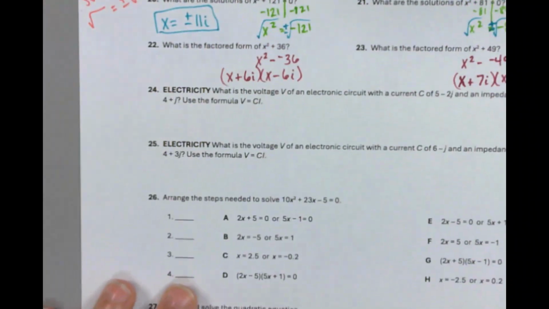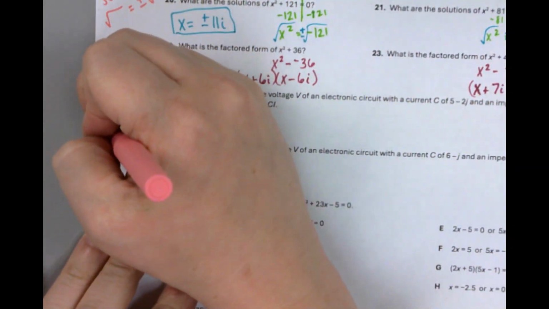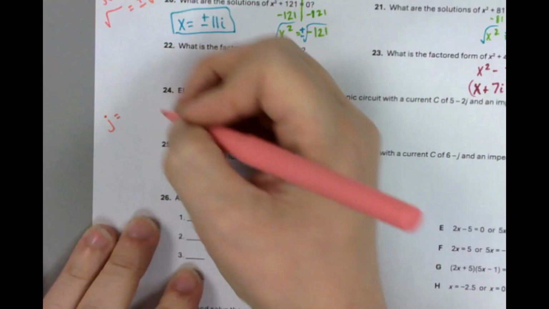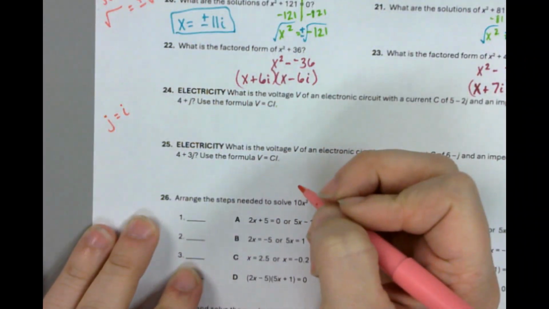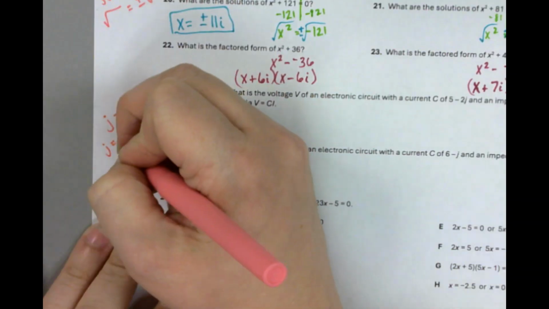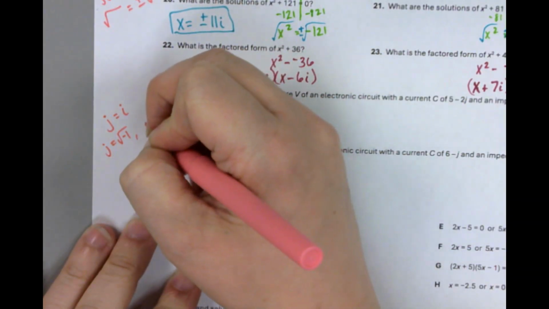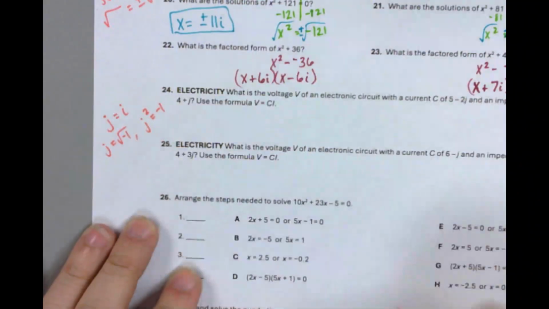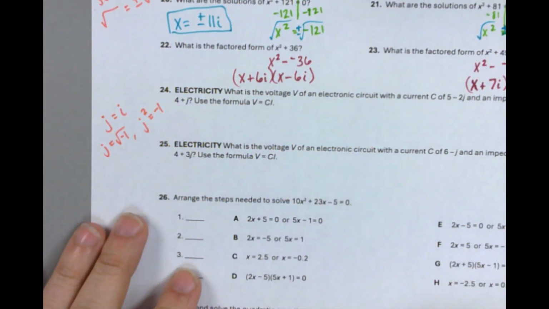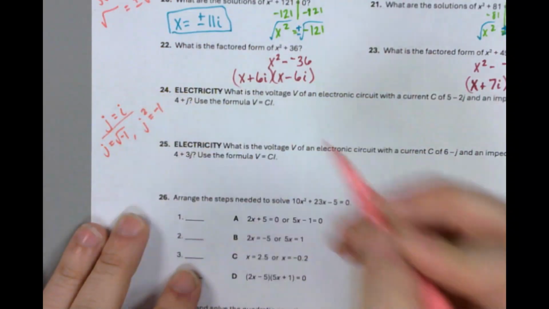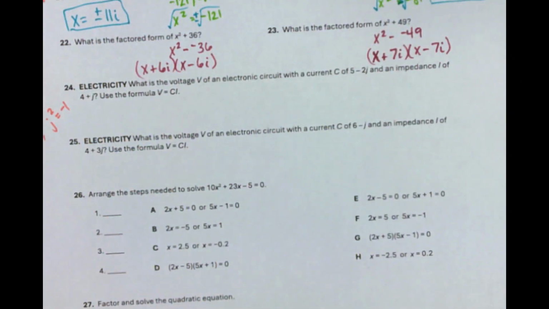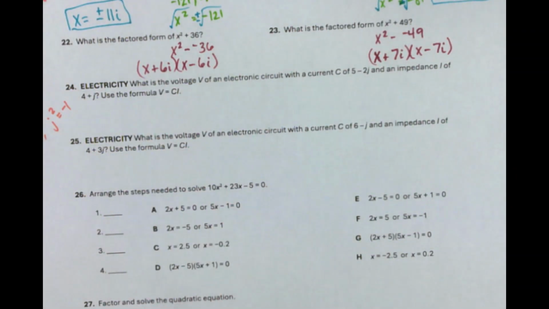Just a note here, in electrical engineering, they use the letter j instead of the letter i. So that means that j equals the square root of negative 1, and j squared equals negative 1. That happens throughout electronics and electrical engineering. So if you go into electrical engineering, or if you're going to be an electrician, you will probably have to figure this out at least sometimes during school.